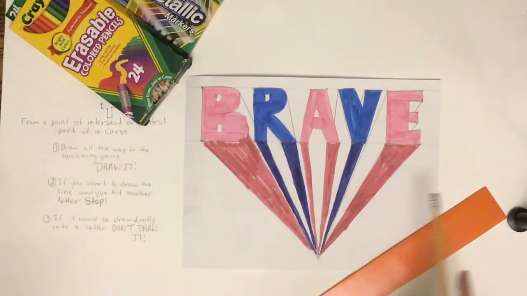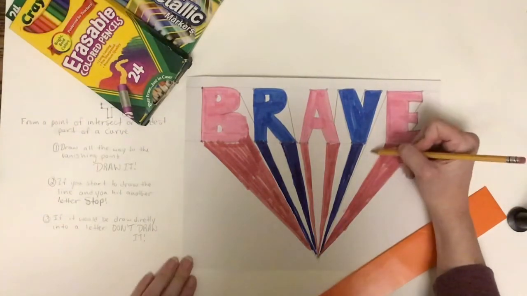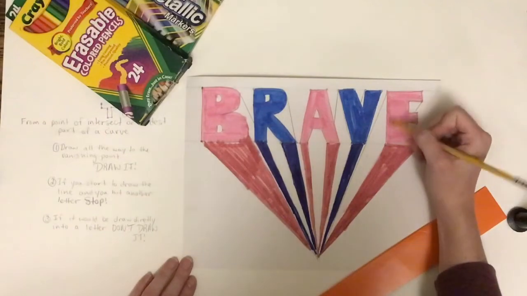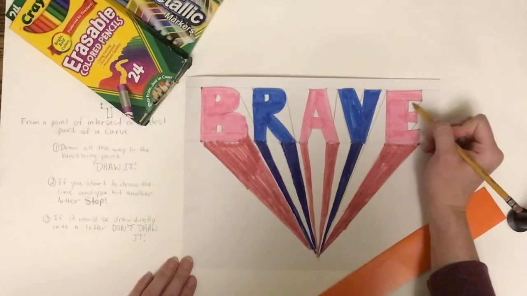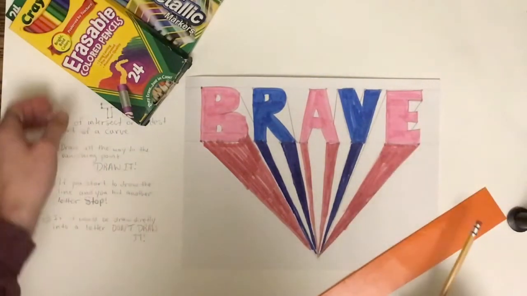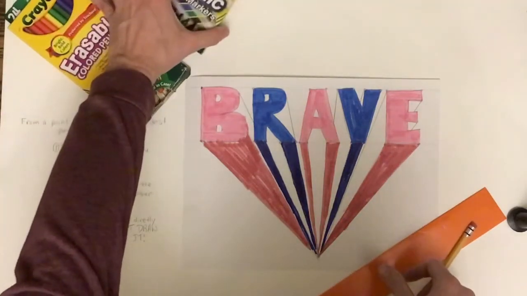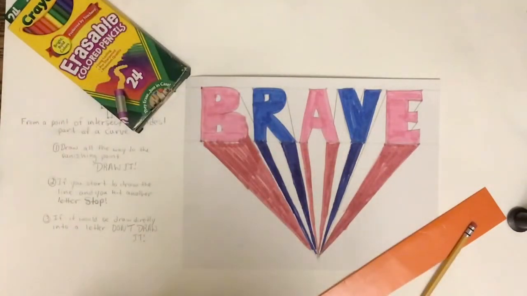Now that I have those all done, all these new sections that you have created from the sides and kind of the bottoms of the letters, you're going to color in. Whether you choose to color them with crayons or colored pencil, that is up to you. Or markers. I'm going to choose markers to color mine. I'm going to color this in and I'll check back with you in just a bit.